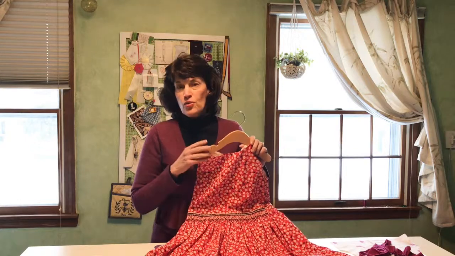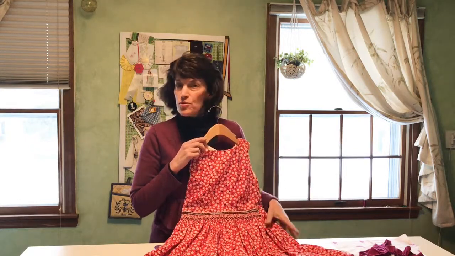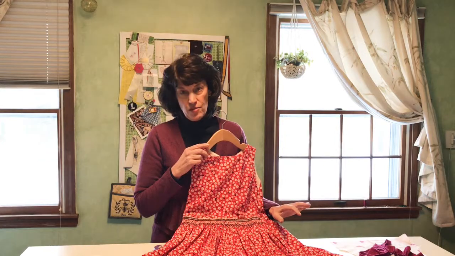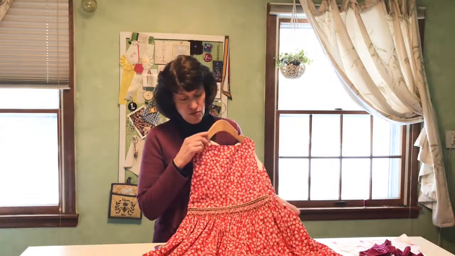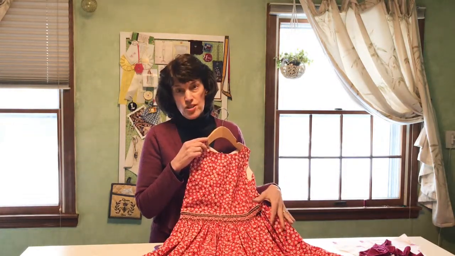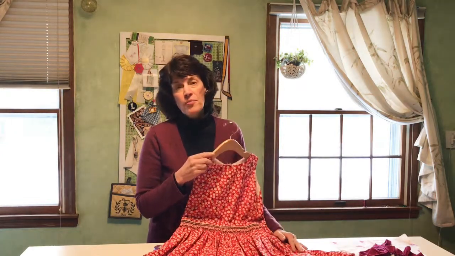What that means for you all who are doing the gathered waist version in these videos is, if you want to make the larger sizes of July Flowers, sizes 9, 10, 11, and 12, and you want that skirt as full as it is here, which is that 3-to-1 ratio, then you're going to need fabric that is 55 to 60 inches wide.